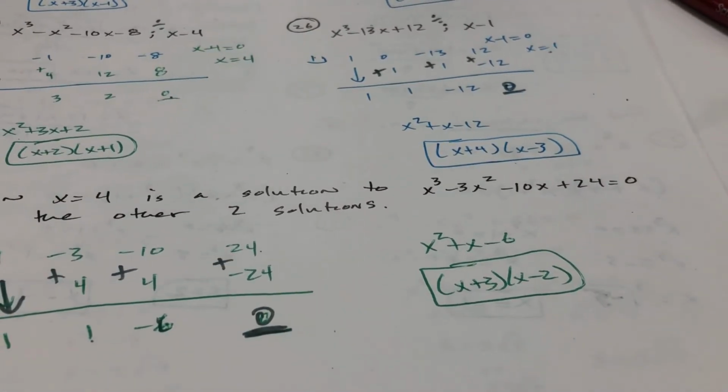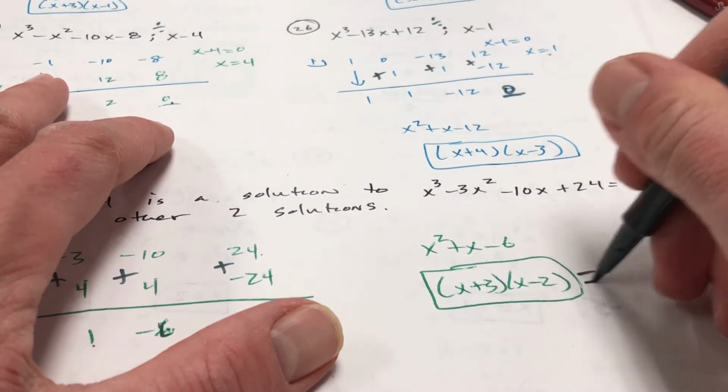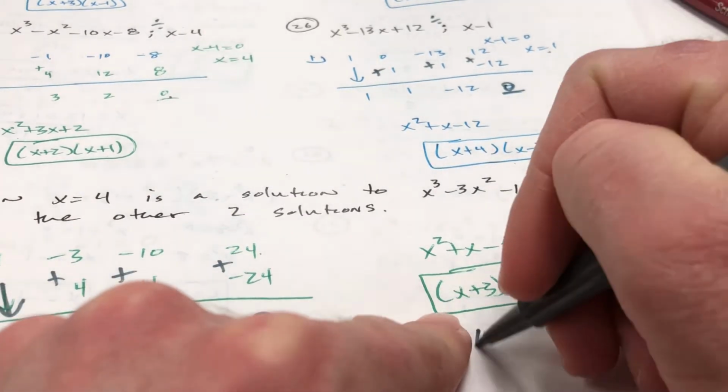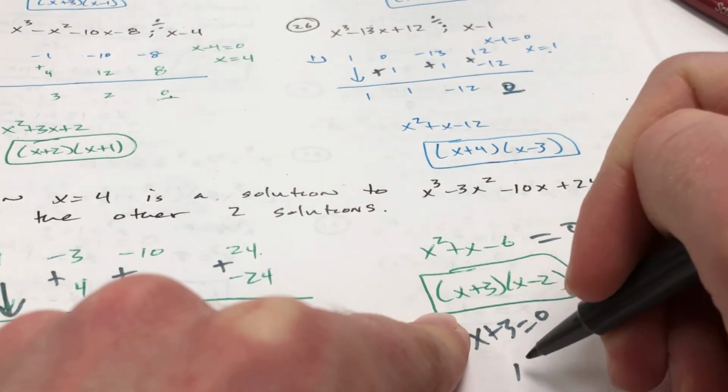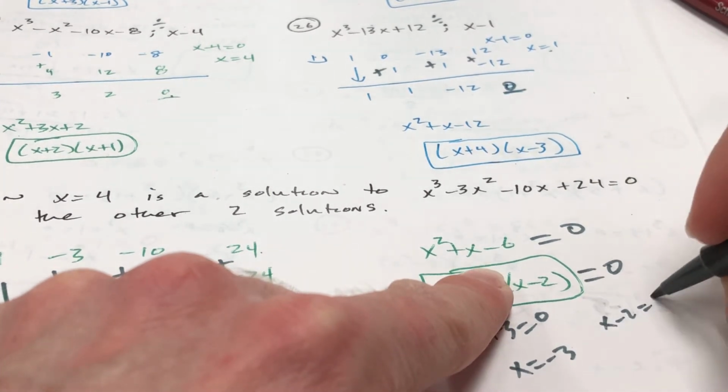Ooh, and I stopped there. I didn't give the solutions. So it factors to be x plus 3, x minus 2. Then I set it equal to 0. Cover-up method: x plus 3 is 0. x minus 2 is 0.